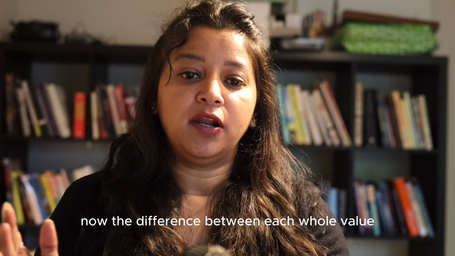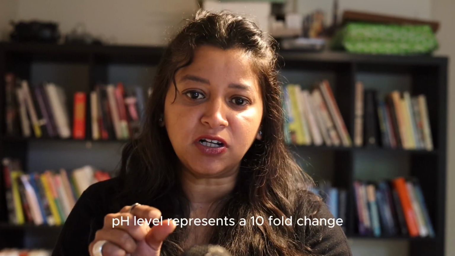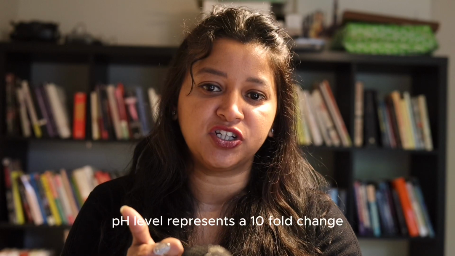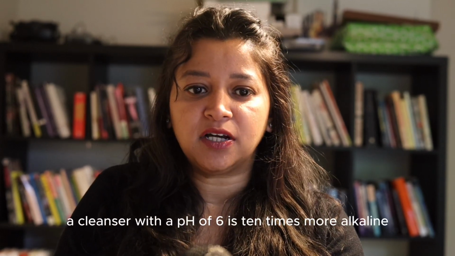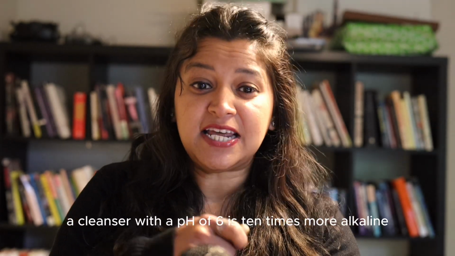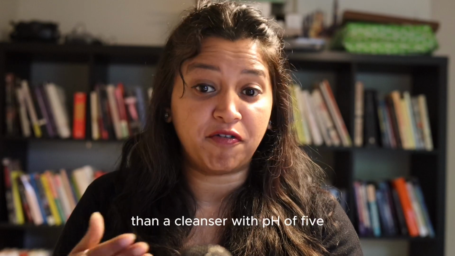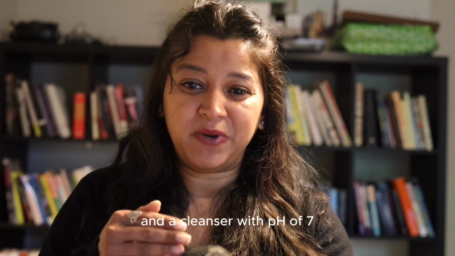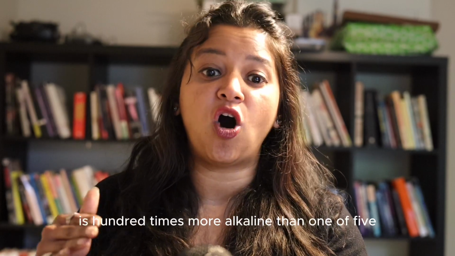Now, the difference between each whole pH value represents a tenfold change. What does this mean? This means, for example, a cleanser with a pH of 6 is 10 times more alkaline than a cleanser with a pH of 5. And a cleanser with a pH of 7 is 100 times more alkaline than one with a pH of 5.